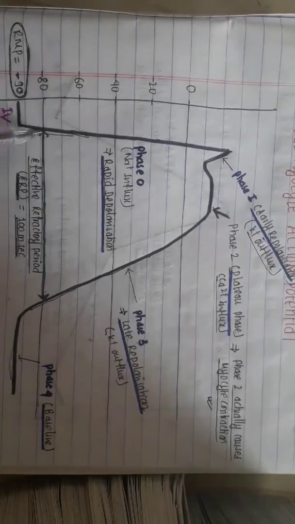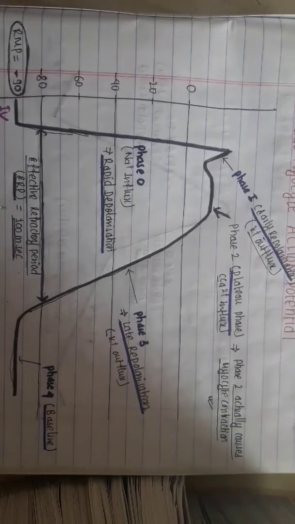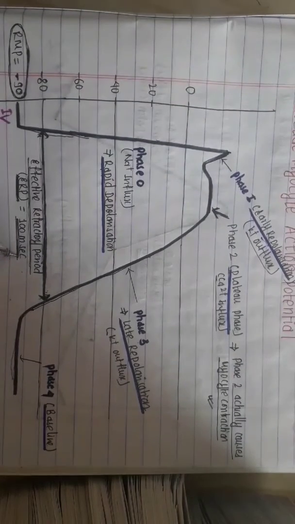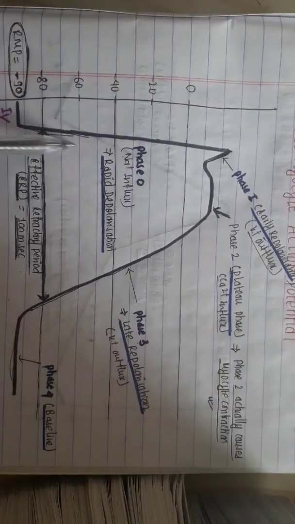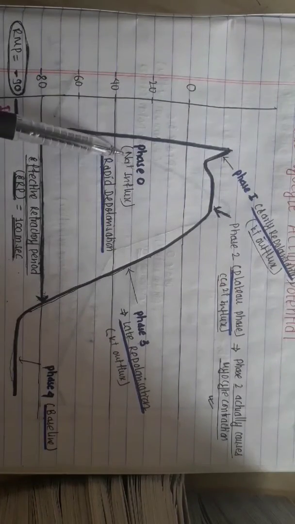We should know about the effective refractory period: during the action potential, no cell can be stimulated, therefore this is called the refractory period. It starts from the beginning of phase 1 to the end of phase 3. This is called the effective refractory period and is equal to 100 milliseconds in a cardiac myocyte. Now, the principle of the antiarrhythmic drugs is to lengthen this effective refractory period. We can lengthen it by shifting the curve, prolonging the action potential. That can be done by sodium channel blockers, potassium channel blockers, calcium channel blockers, and so on.